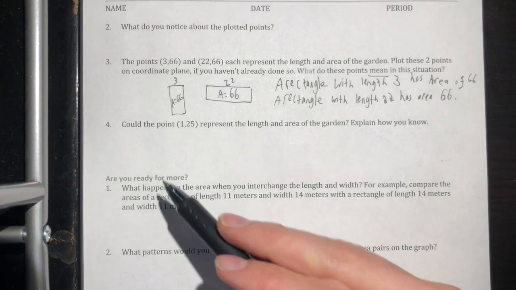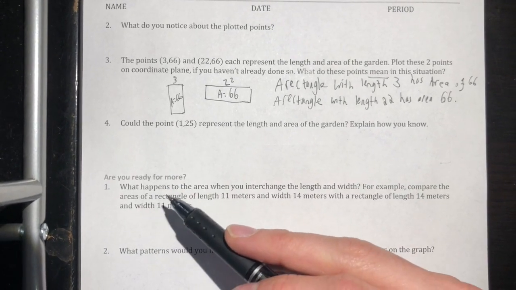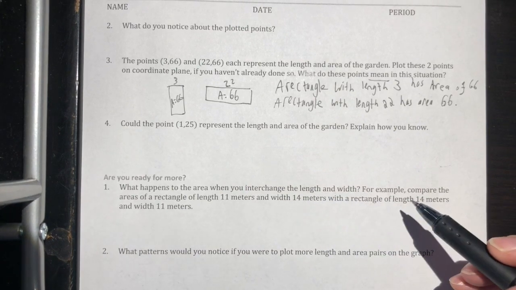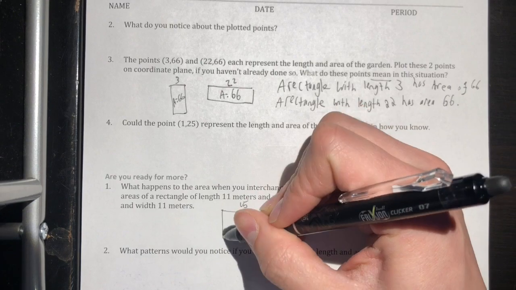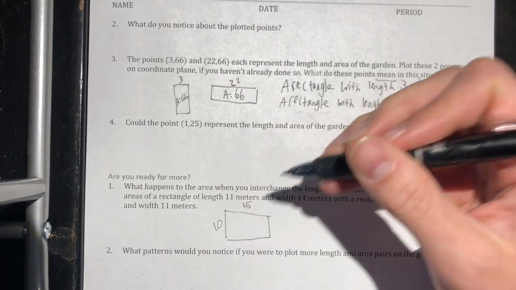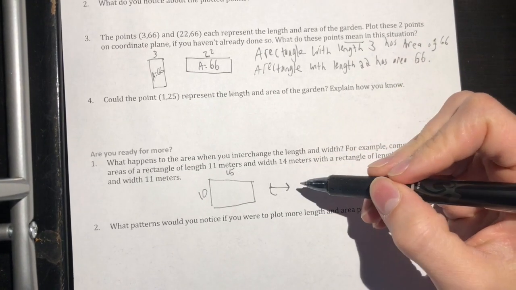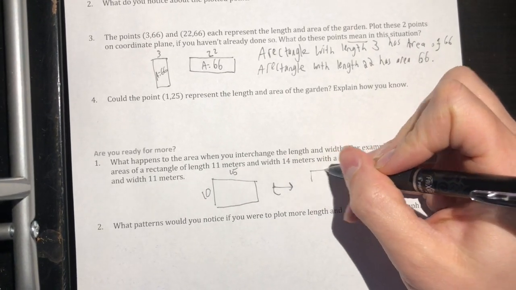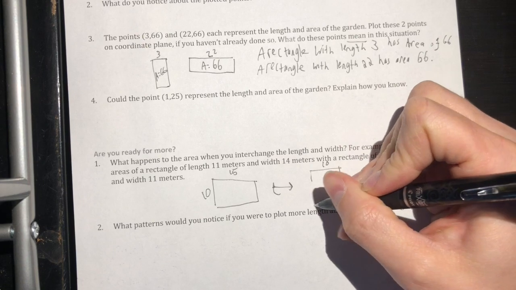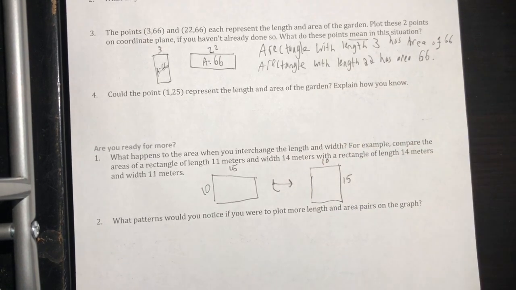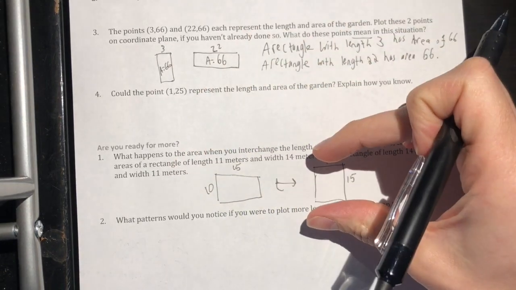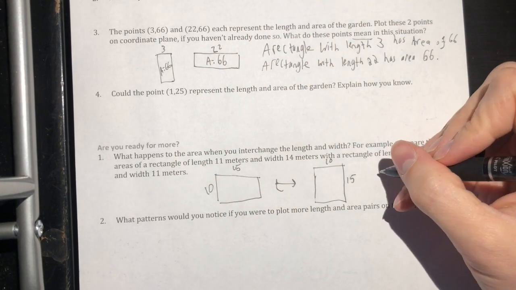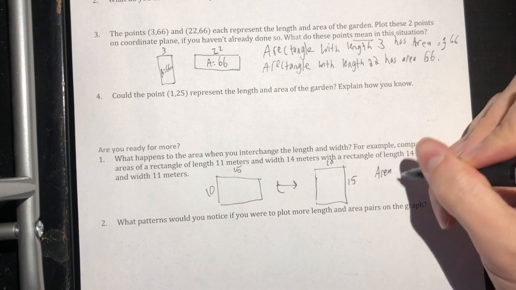And that kind of comes down to our are you ready for more down here? What happens to the area when you interchange the length and the width? For example, if we took the one we drew as 15 and 10 and switched it, you would have a rectangle with a length of 10 and a width of 15. And I hope we are at the point where we can just accept the fact that they are the same rectangle but rotated. So the areas would be the same.